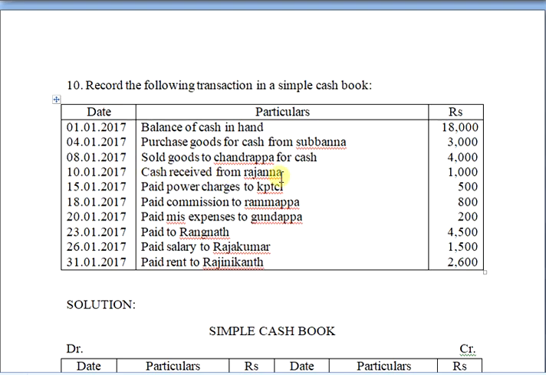10/1/2017, cash received from Rajana, rupees 1,000 is given. So we are receiving from the person Rajana. When we receive, what happens? Our cash balance increases. So it should be taken under which side? Debit side. On 15/1/2017, paid power charges to KPTCL, 500. When we pay the power charges, what happens? Our cash balance reduces. So it should be taken under the credit side.